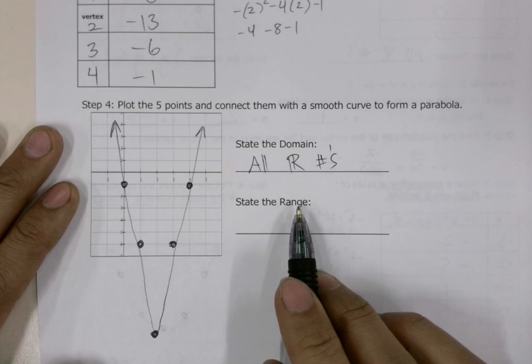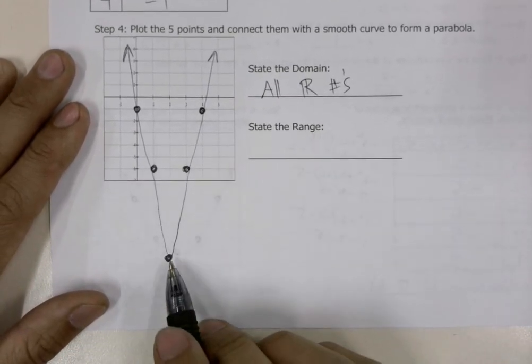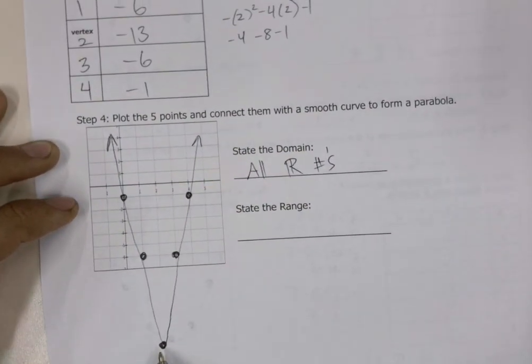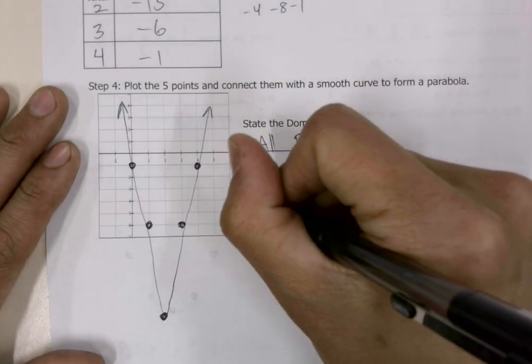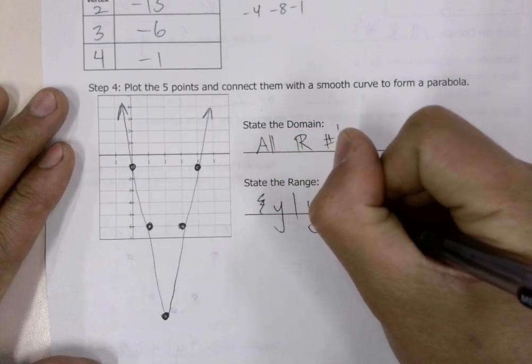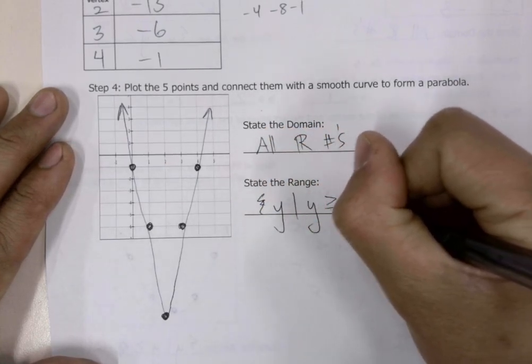And then what's the range? Well, the range are all numbers less than or equal to negative 13, since negative 13 is our extreme value, right? So I'm going to say all y such that y is greater than or equal to negative 13.